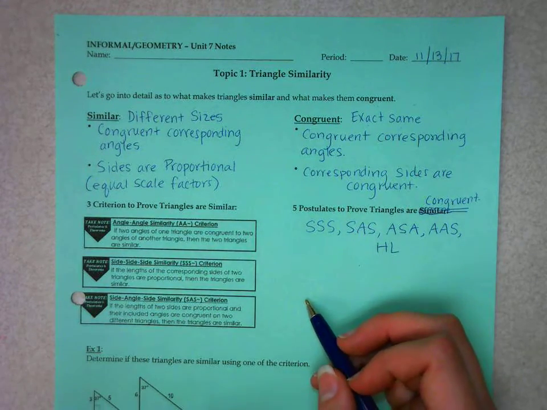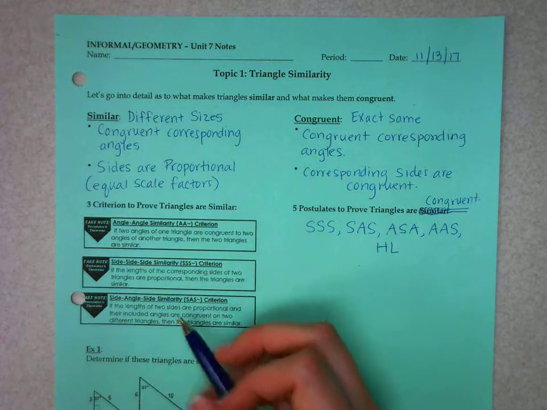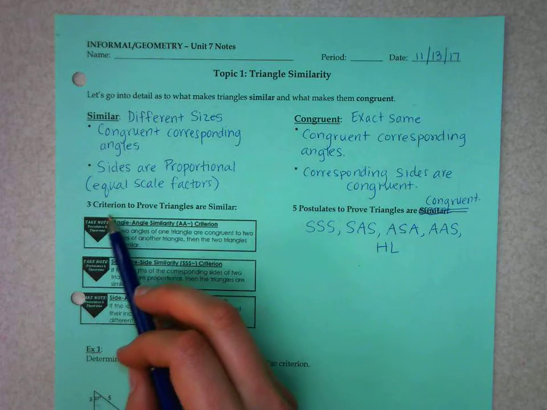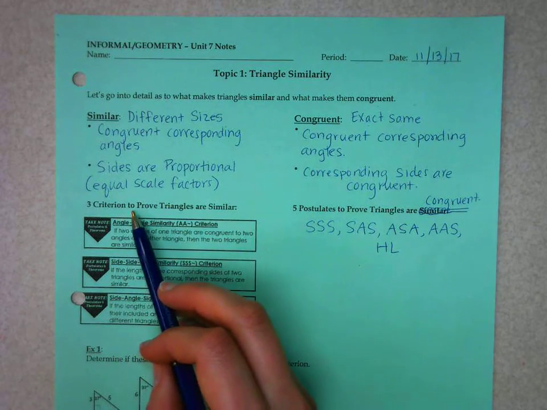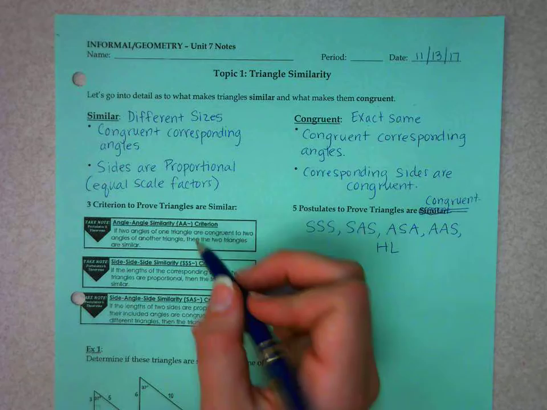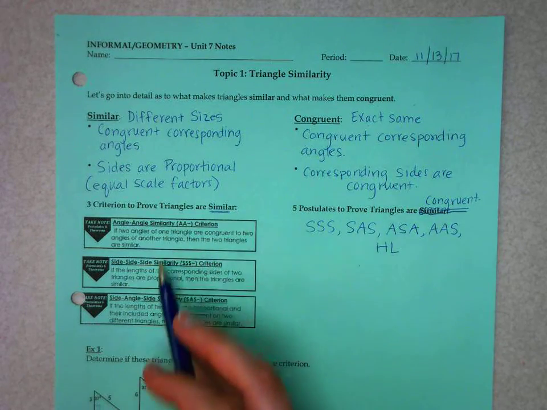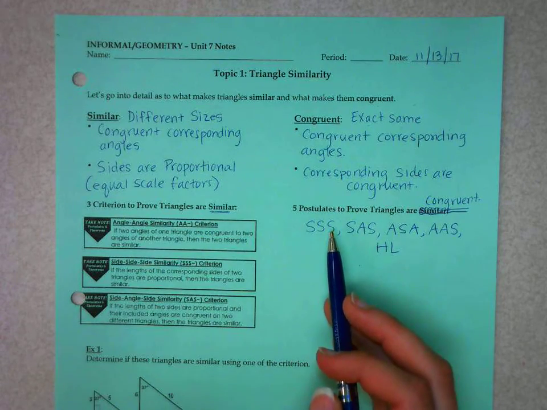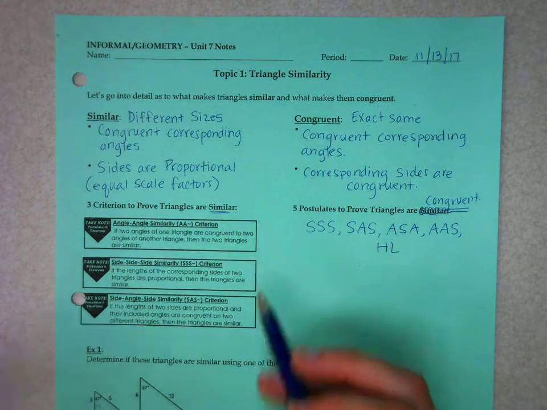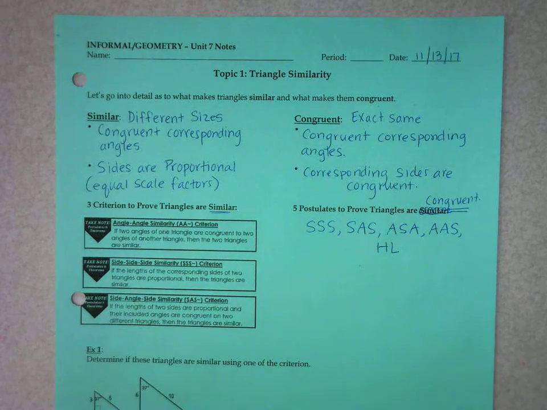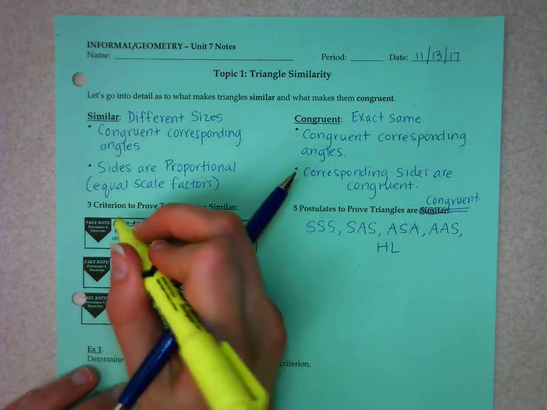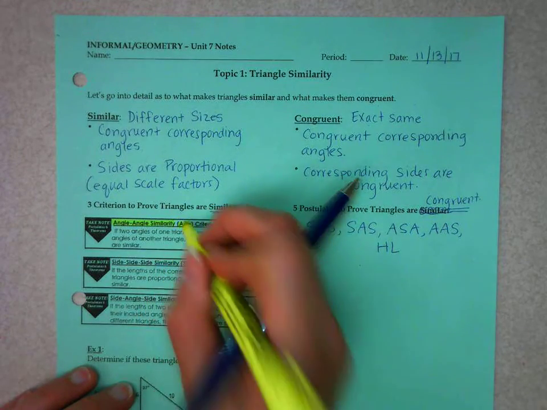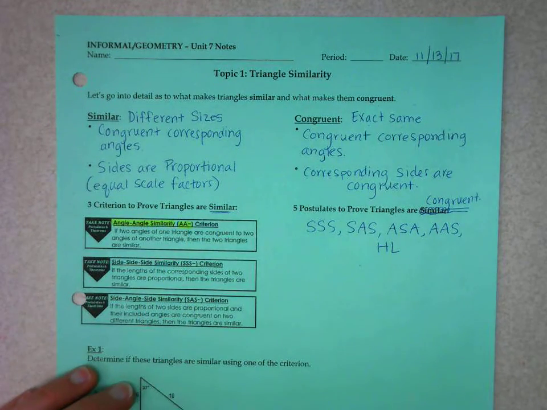For this entire chapter and for today, we're going to talk about 3 ways, also known as criterion, to prove that triangles are similar. You'll notice that some of these criteria are very alike to the postulates, but they are a little bit different. I'm just going to go through each of the criteria. You first have your angle-angle similarity criterion, also known as AA similarity.